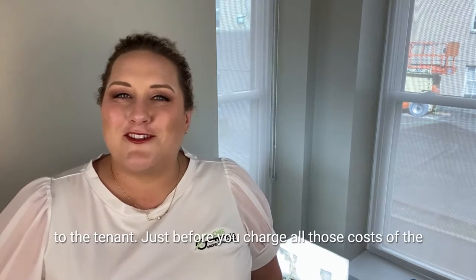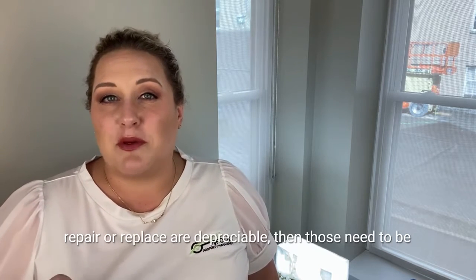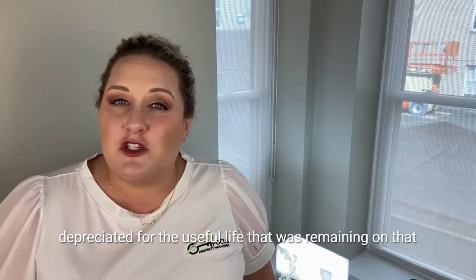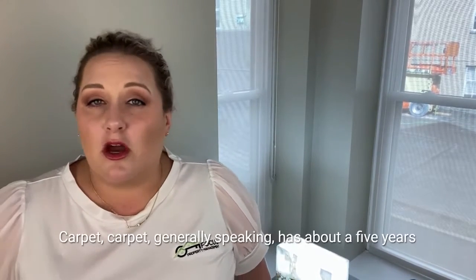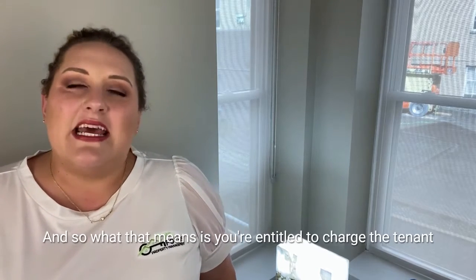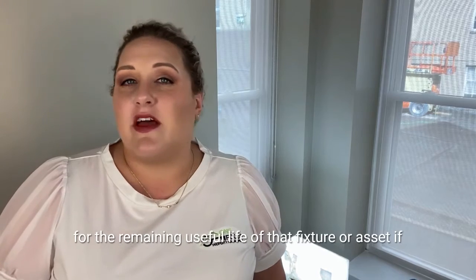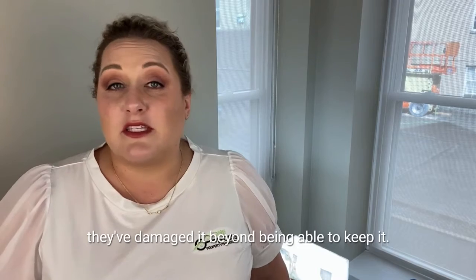Just before you charge all those costs to the tenant, make sure that if any of the items that you had to repair or replace are depreciable, then those need to be depreciated for the useful life that was remaining on that fixture when the tenant moved out. So here's a great example. Carpet. Carpet, generally speaking, has about a 5-year useful life. And so what that means is you're entitled to charge the tenant for the remaining useful life of that fixture or asset if they've damaged it beyond being able to keep it.